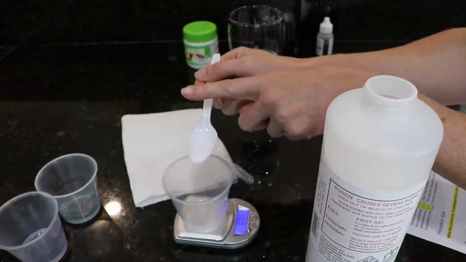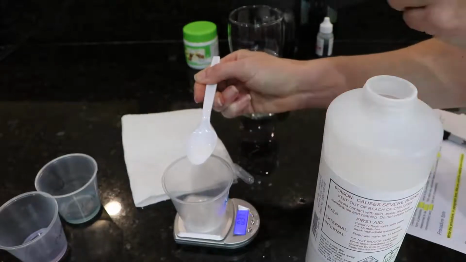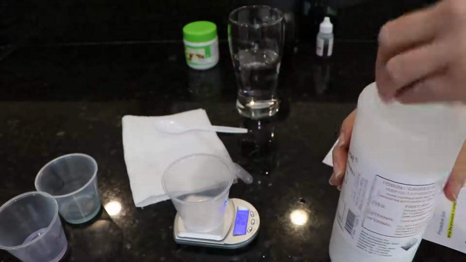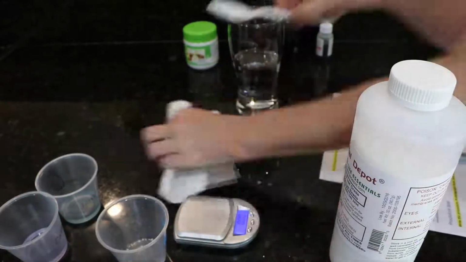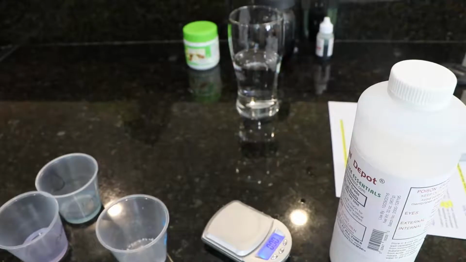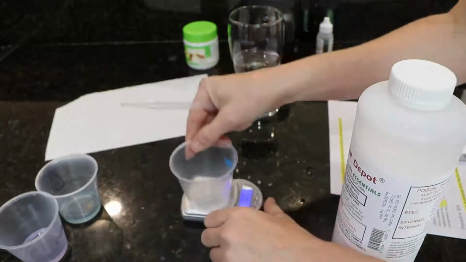Then you're going to make your sodium hydroxide. Now you need 0.5 gram of sodium hydroxide. Be sure to write down all of the digits on your digital scale. They are all significant. You see my scale reads, there it went to 0.49. I would take that 0.49.